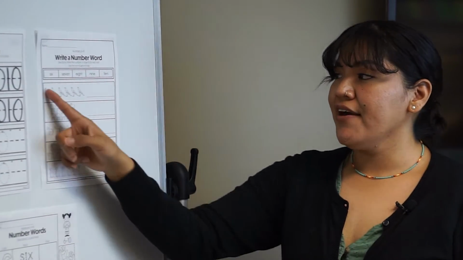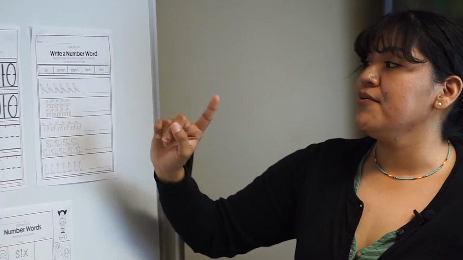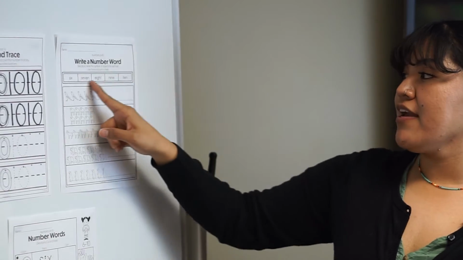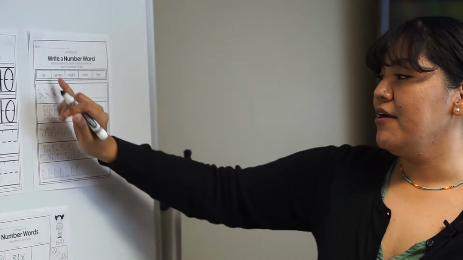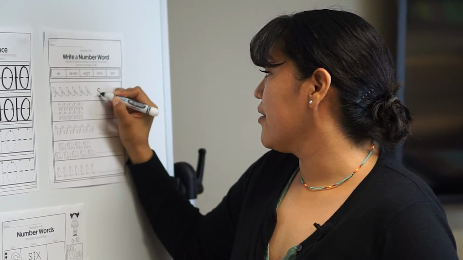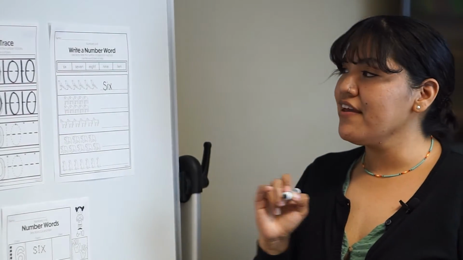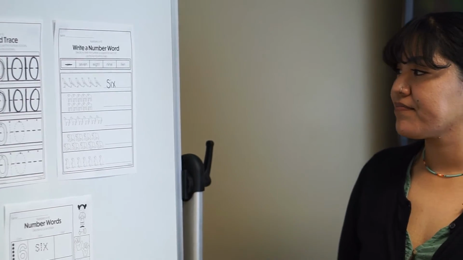All right, so let's count these birds right here. Okay, so they say 1, 2, 3, 4, 5, 6. All right, there are 6 birds. Let's look in our word bank to help us. And we see the number word 6, which is the first one, and we're going to write 6 because there are 6 birds. All right, write 6 right there, and we're just gonna cross this off because we already used that one.